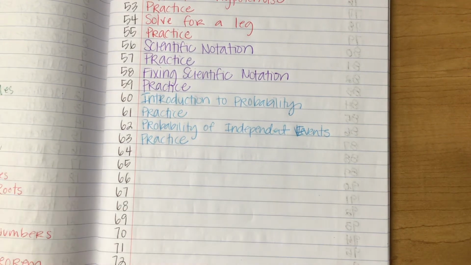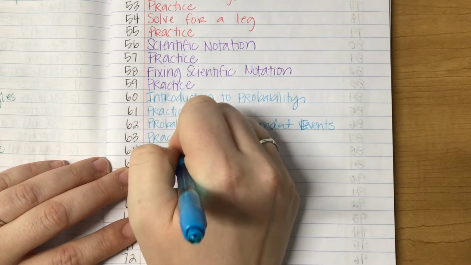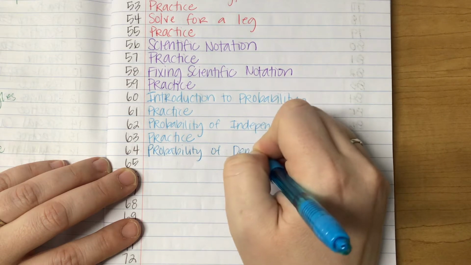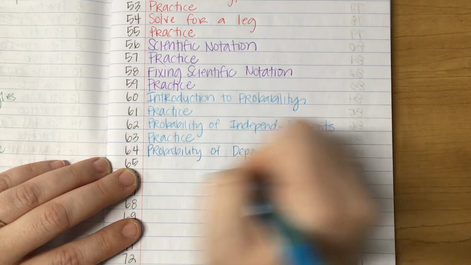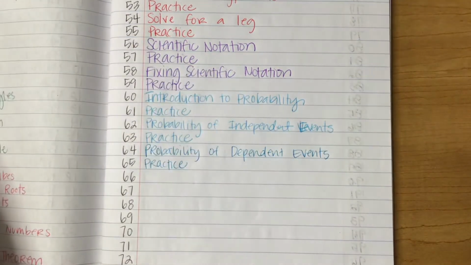Today's notes, 64 and 65. Probability of dependent events and practice.